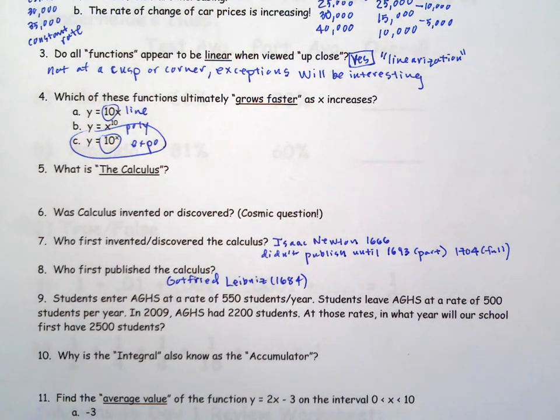But even way before these guys, over 1,000 years before this, Archimedes, a Greek mathematician, was on the verge of inventing it. He was murdered by the Romans, and his manuscript was lost.